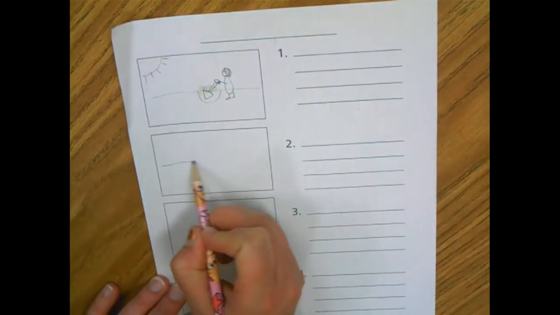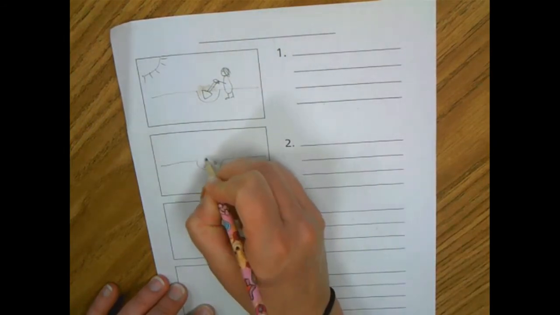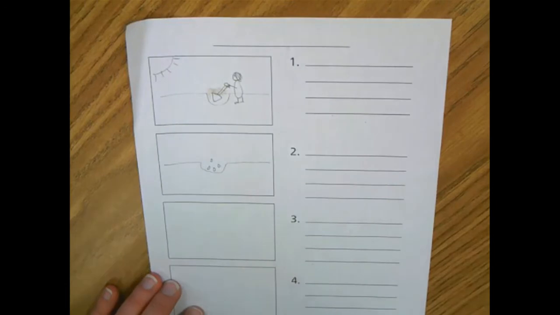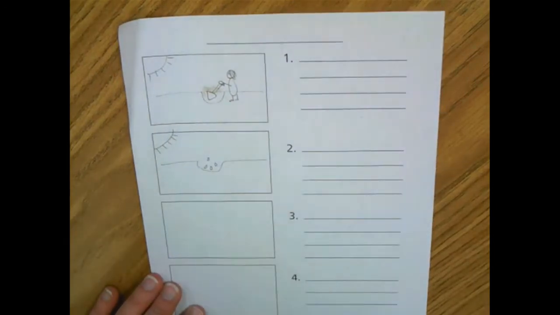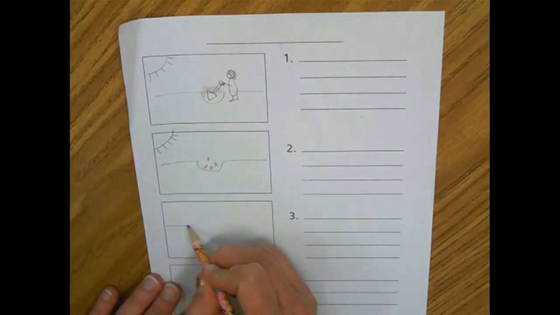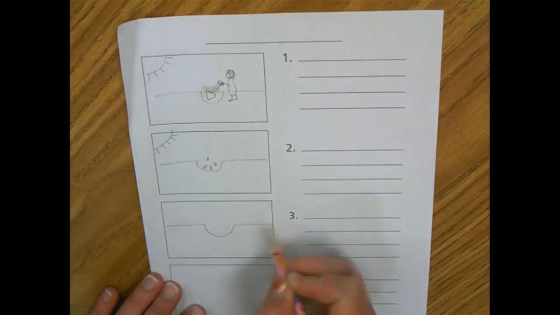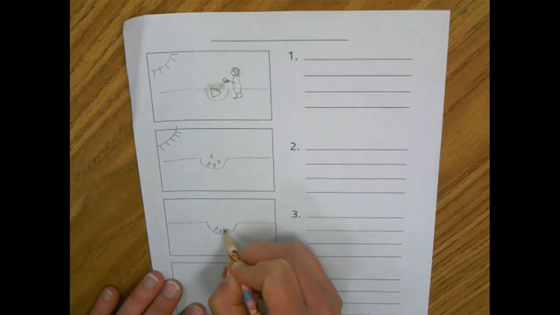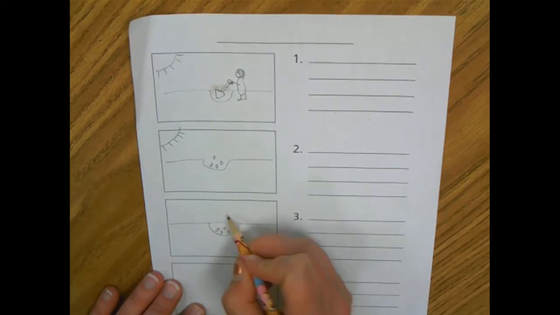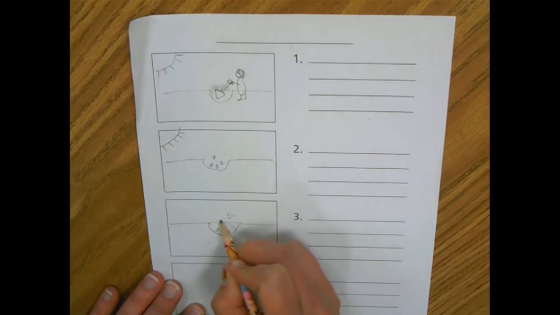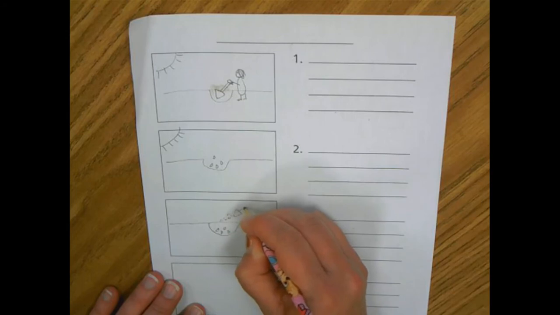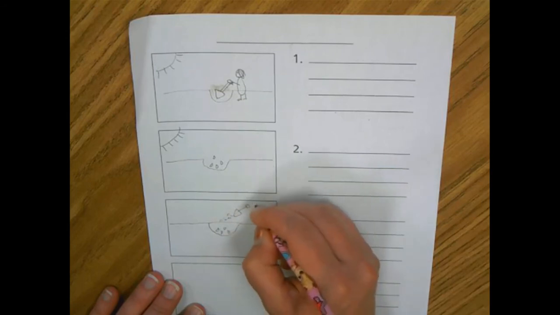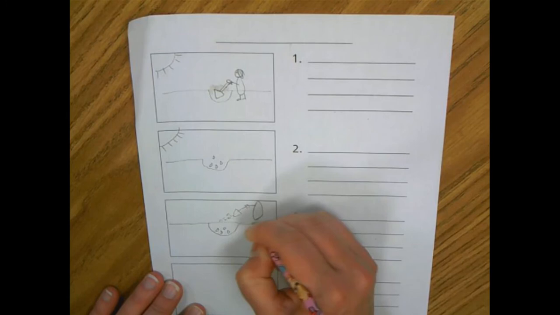Okay, and then the next step, we have our hole, and we're going to put some seeds in there. And then there's my hole, my seeds are in there. And then we're going to cover up with the dirt. I'm going to sprinkle the dirt back down like I'm using my shovel to drop the dirt in the hole.